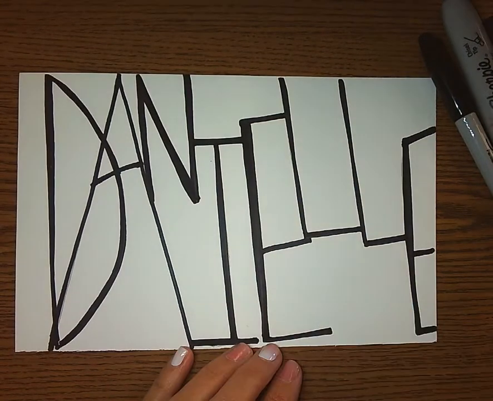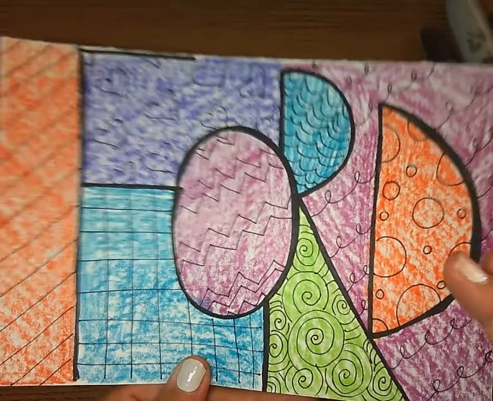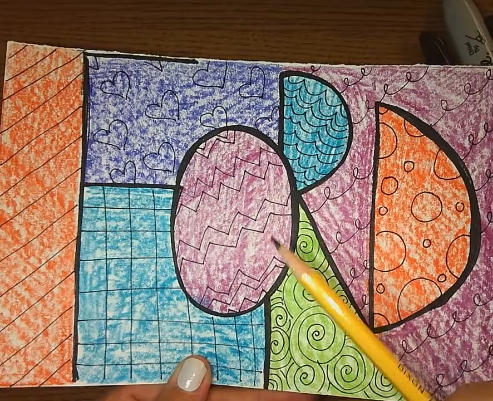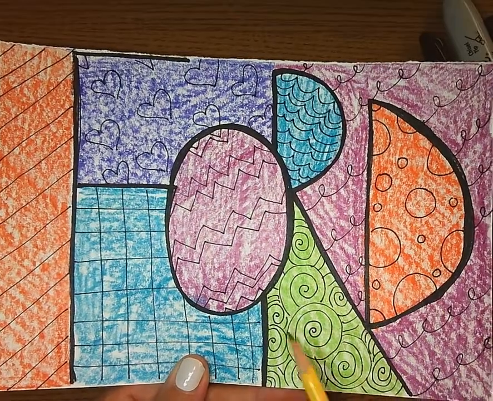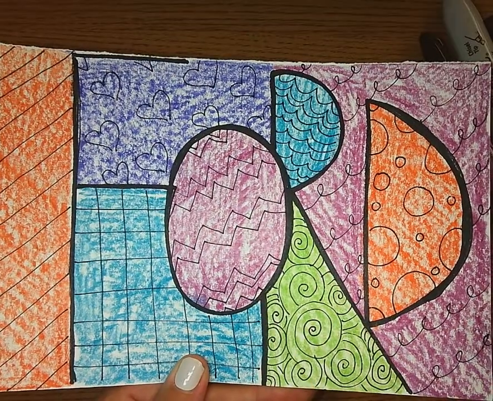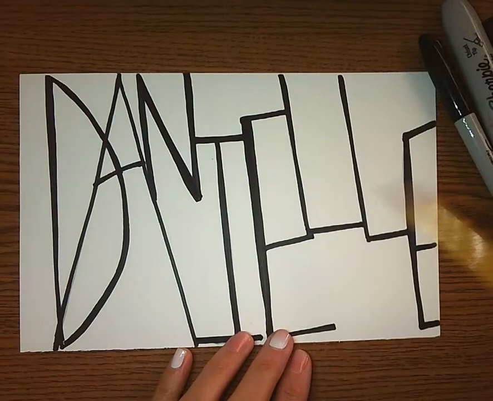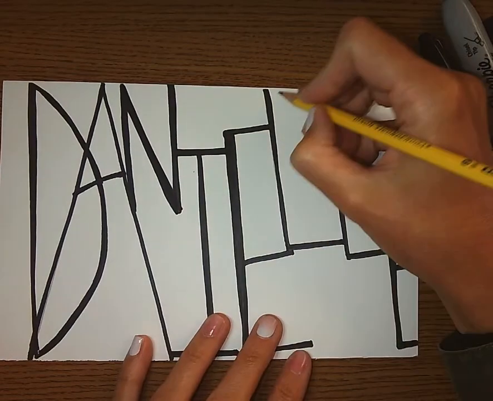Okay, so a pattern, as we know, is something that repeats itself. It's the same thing that repeats itself over and over and over again. So we have different types of patterns in each of these sections here. We are going to add a different pattern in each of the sections that we have in our artwork. So in this one here, I have a lot of different sections, so I'm going to create a different pattern.